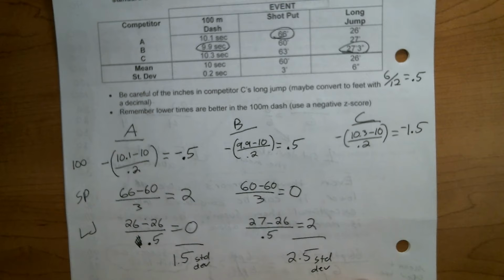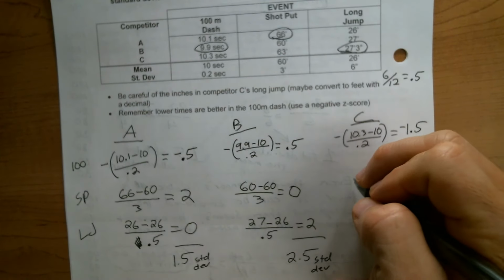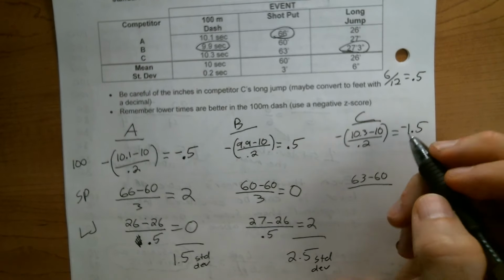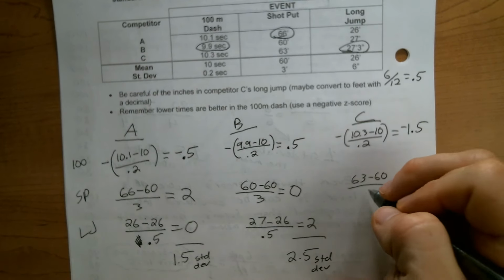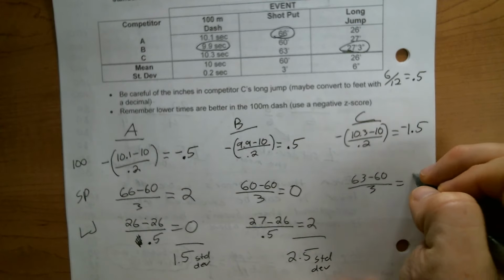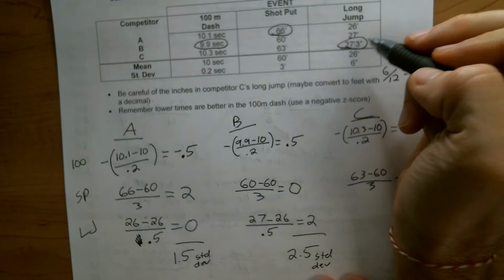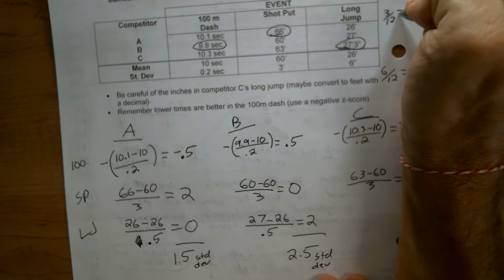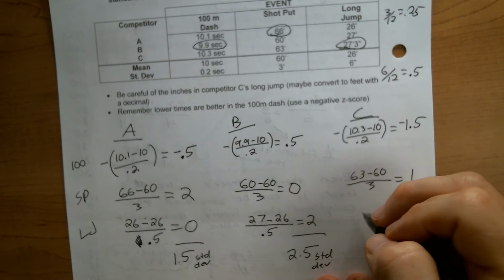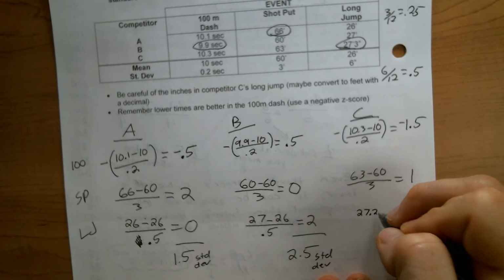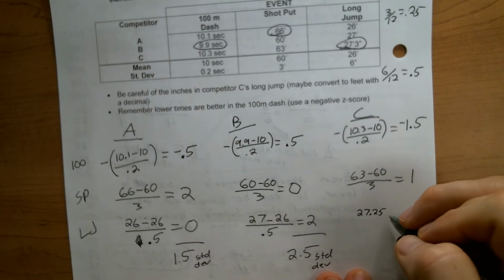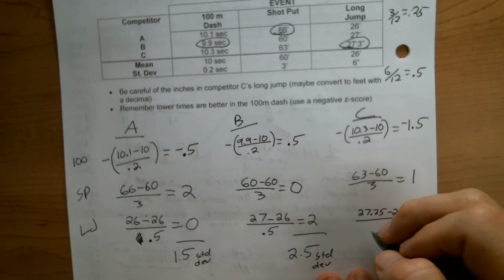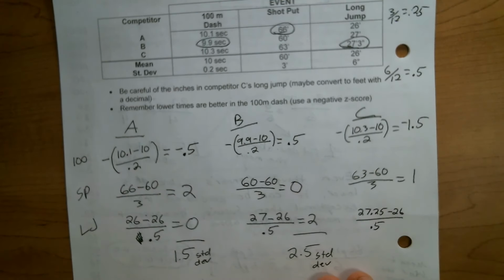For the shot put, it was 63. So 63 minus 60 divided by 3. And that gives us 1. And then on this last one, we have to be careful. This is 27 feet 3 inches. 3 out of 12 is 0.25. So we can write that as 27.25 minus the mean of 26 divided by, again, that's 6 inches, so 0.5.